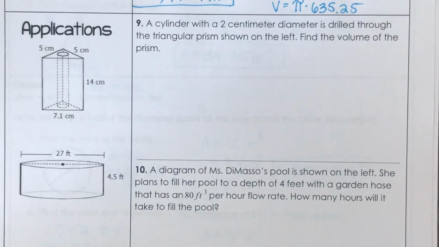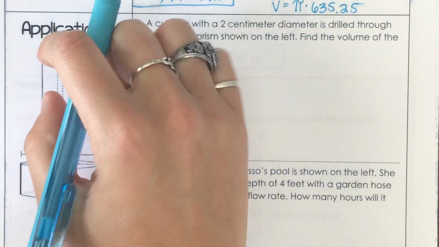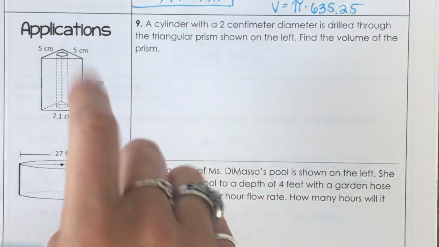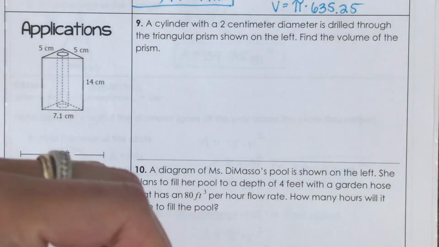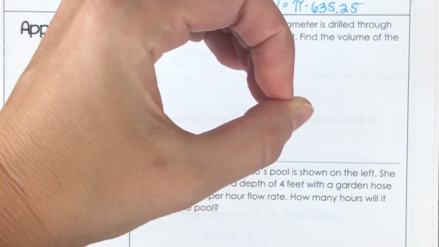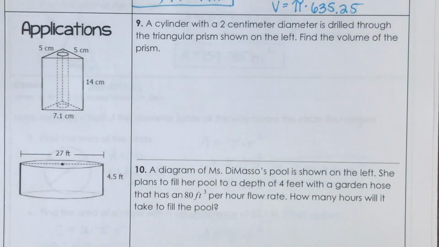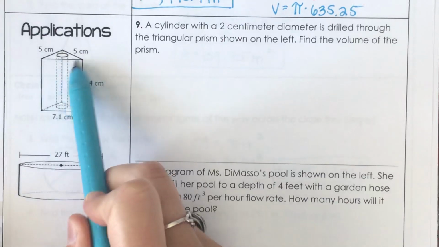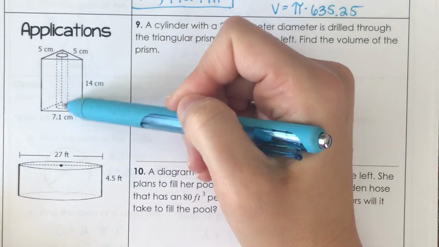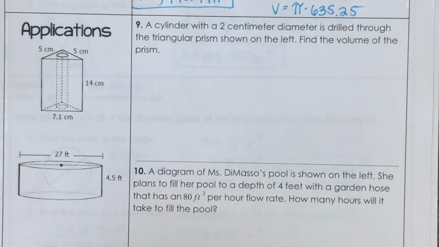Find the volume of the prism. So I've got a prism here, the triangle prism. It almost is like a cheese block. And I take that cheese block and I drill an open hole through it. So I'm going to find the volume of the prism. I'm going to find the volume of this cylinder. And then I'm going to subtract those two numbers from each other to figure out what's left over.